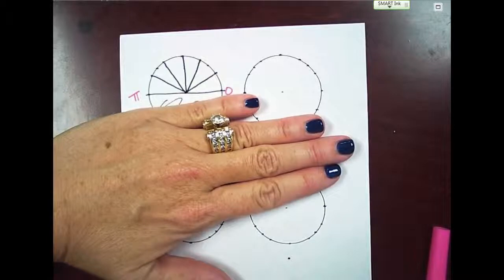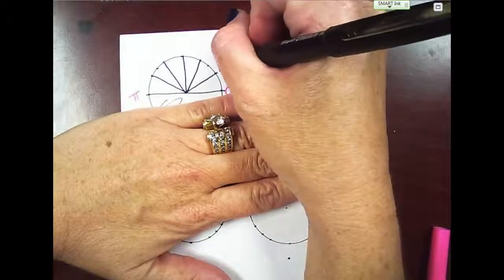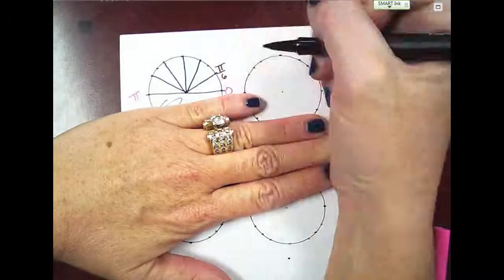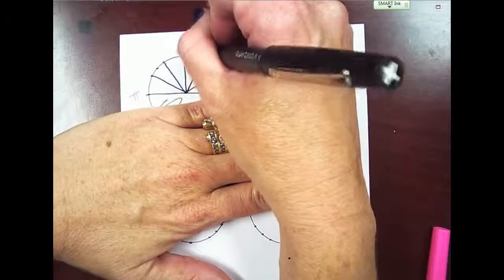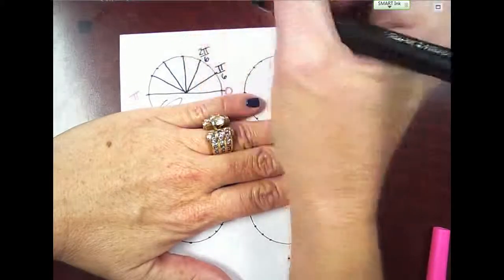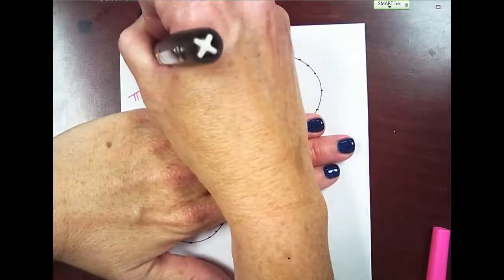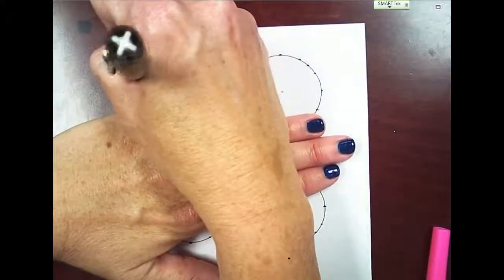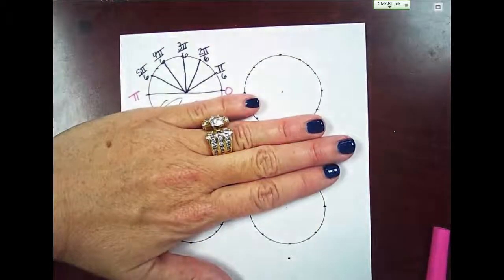Here we go. So if I took this section, I would have 1 pi out of 6, right? 1/6 pi. If I took the next section, how many would I have? 2 pi out of 6. 3 pi out of 6. 4 out of 6, and 5 out of 6. And then back to 6 out of 6, which is just the whole thing.